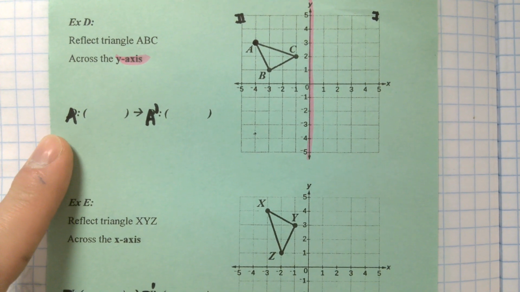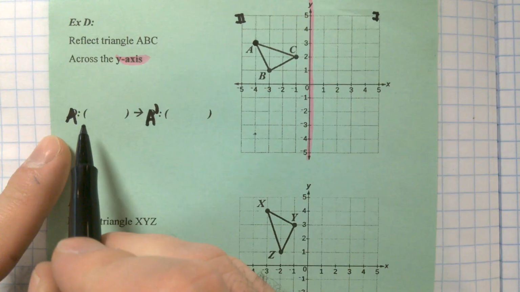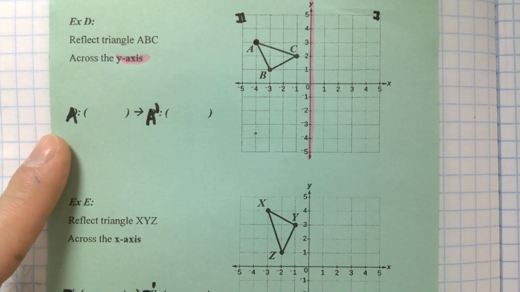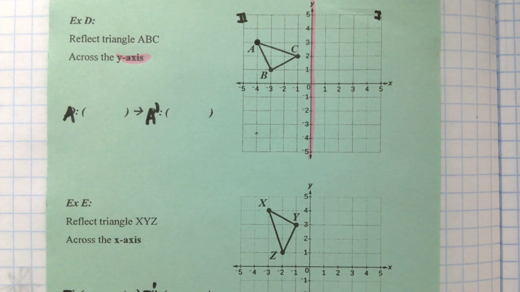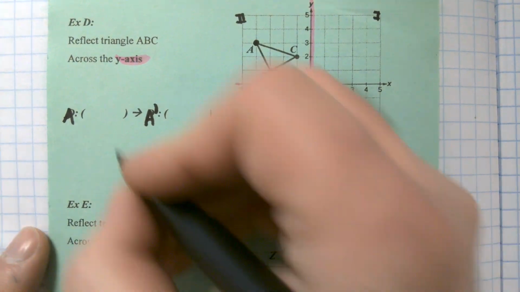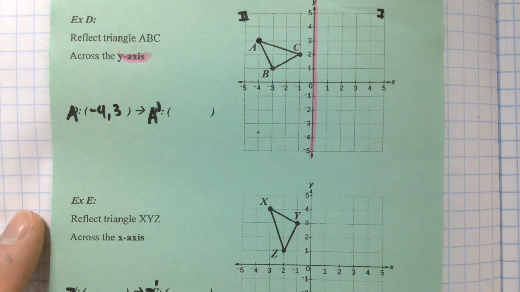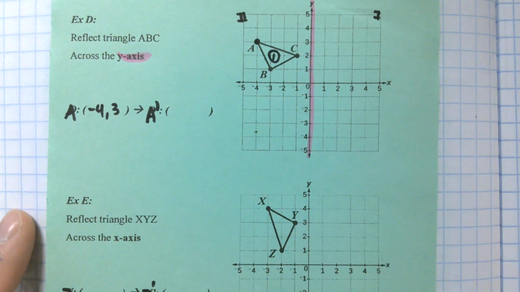Phaedra? Yep, -4, 3. Put a little 1 inside here. It's my pre-image.